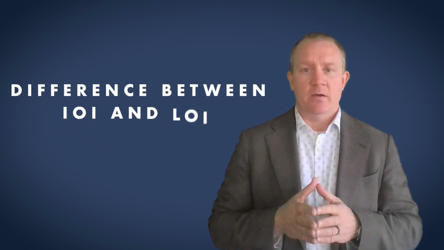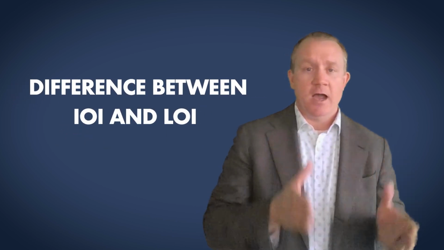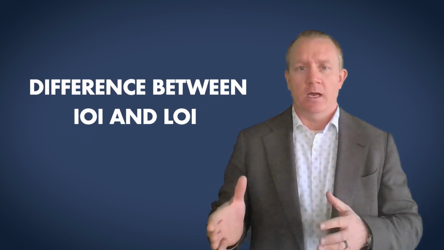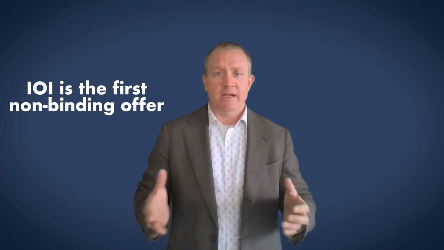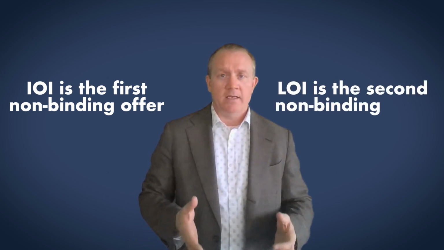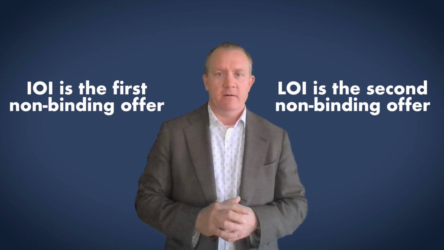Today, I want to talk about the difference between an IOI and an LOI. An IOI is an indication of interest. Sometimes it might also be called an expression of interest. An LOI is a letter of intent, sometimes referred to as a term sheet. In short, an IOI is the first non-binding offer, and the LOI is the second non-binding offer.